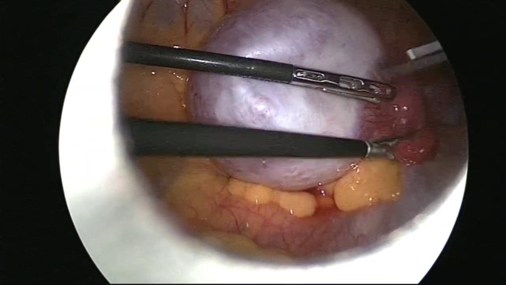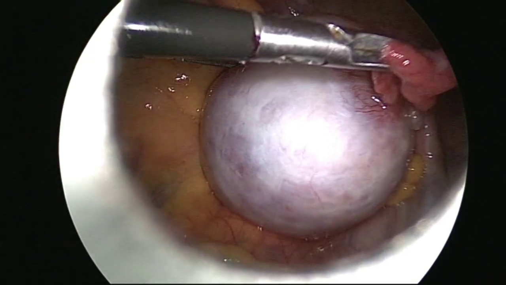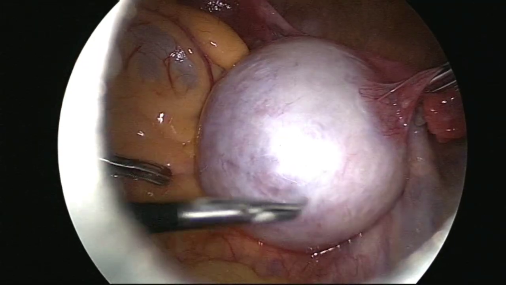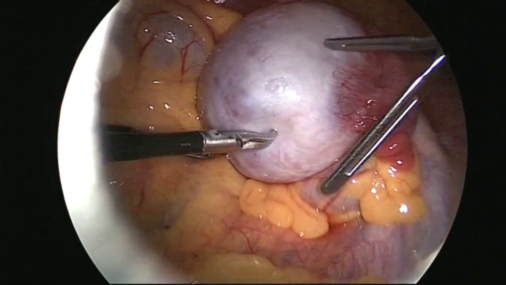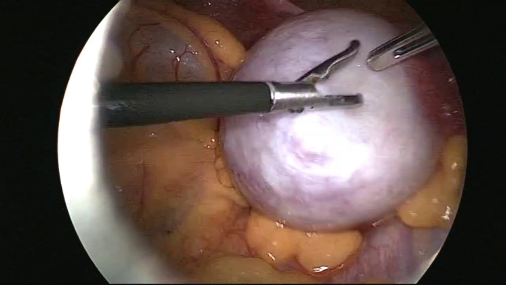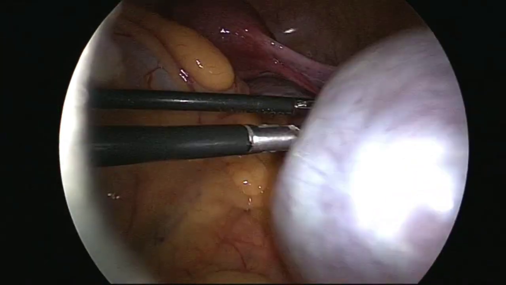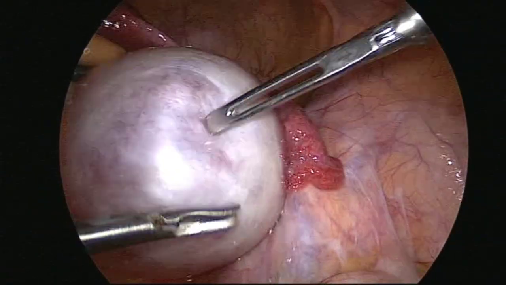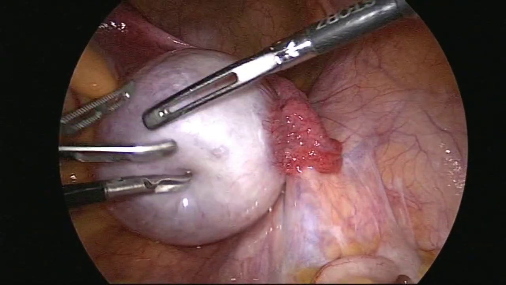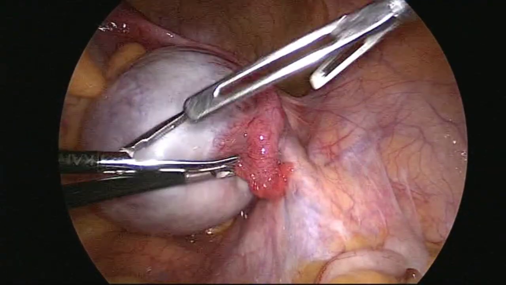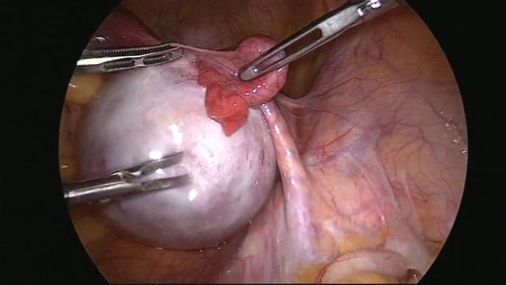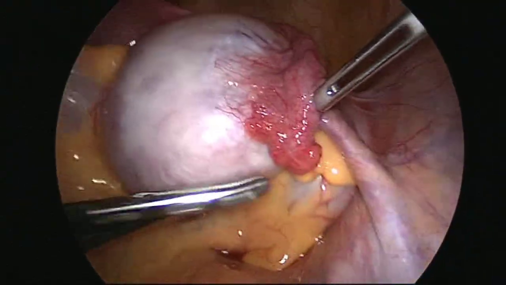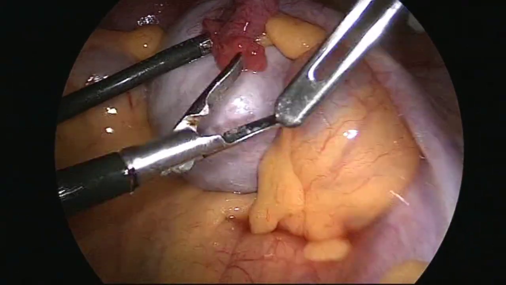Now I am able to see that all the ovary is involved. I want to see if there is any other healthy ovarian tissue behind the cyst or not. My plan is to remove the cyst en toto. I want to enucleate the cyst first, and then I will remove or aspirate that.